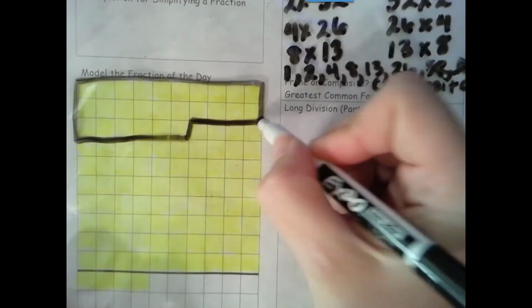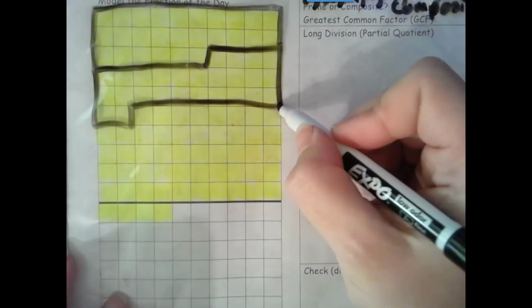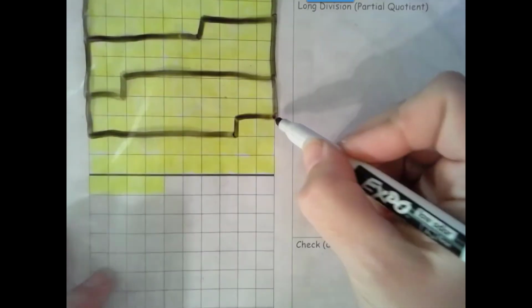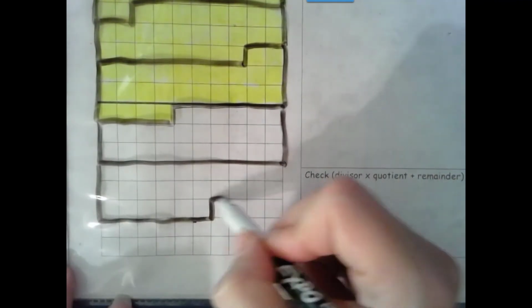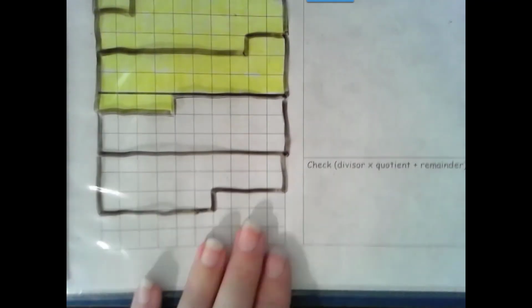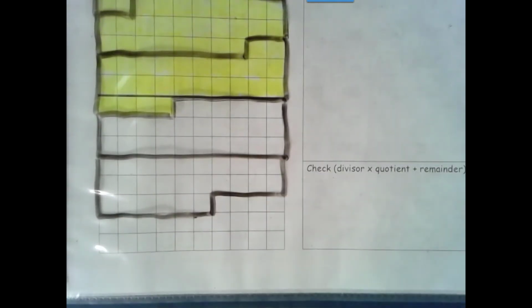20 plus 6. 4 plus 20 plus 2. 8 plus 10 is 18 plus 8 is 26. 2 plus 20 is 22 plus 4 is 26. 6 plus 20. 20 plus 6. And I have 24 left over. If I just had 2 more days, it would work. But 24, not enough to make another group. So that means 26 is not a common factor.